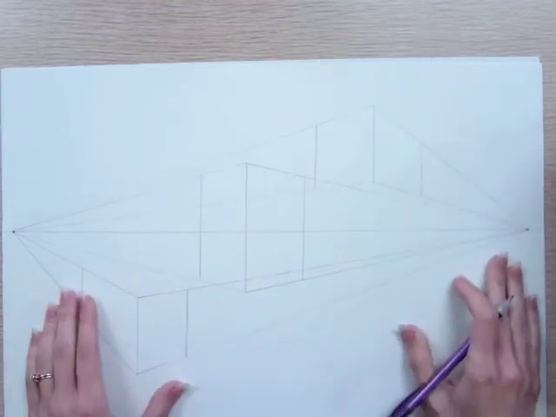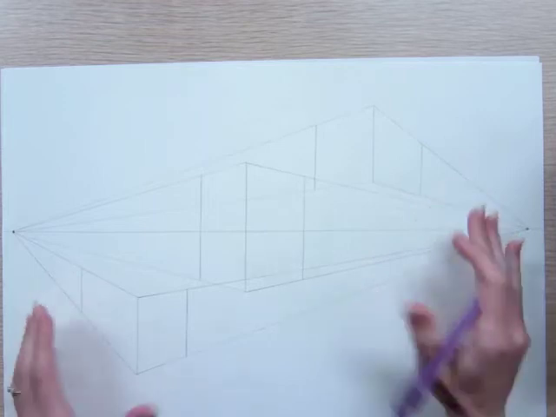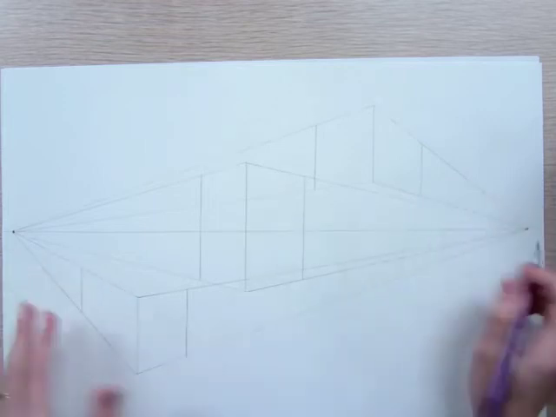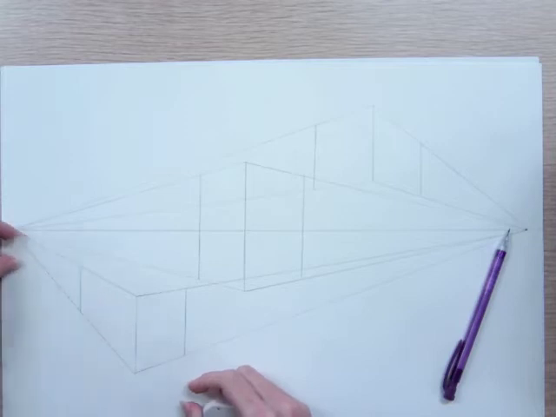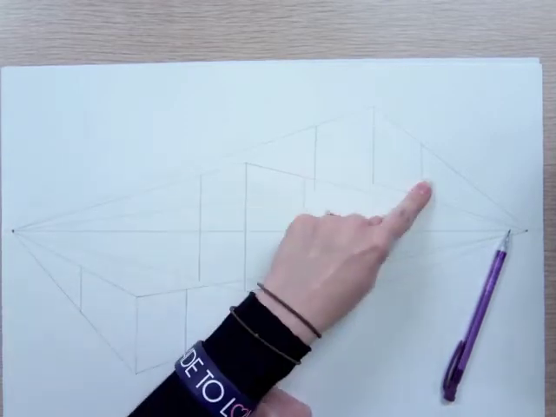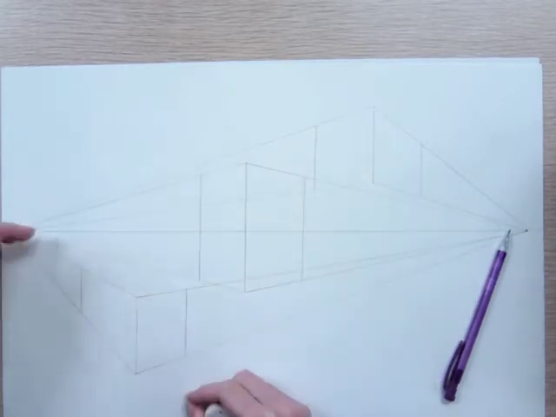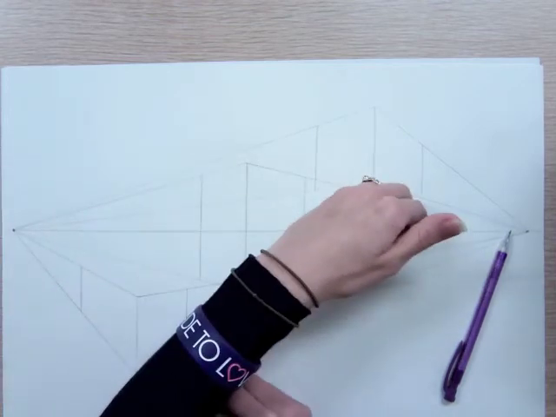Okay, now in order to make this a little less confusing, I'm going to go ahead and erase our extra lines, which normally we don't do until the end. But as we're done with them, we're going to go ahead and do that now. So any extra line after this edge, you're going to erase. Leave the horizon line. We still need that.